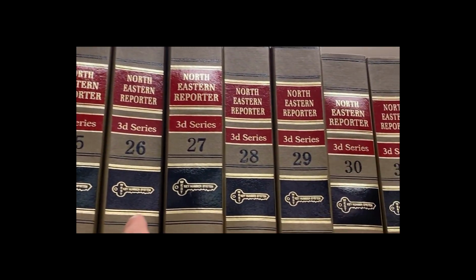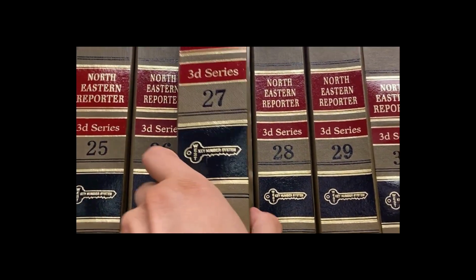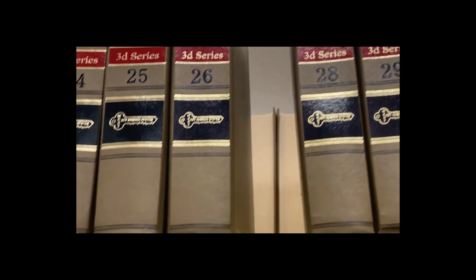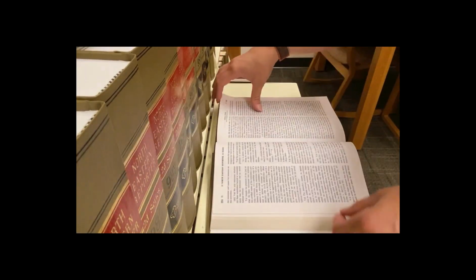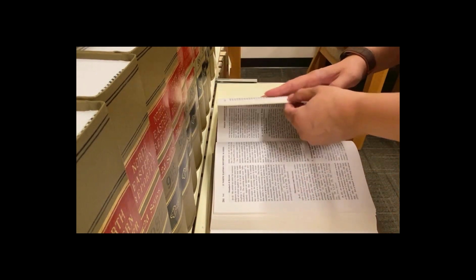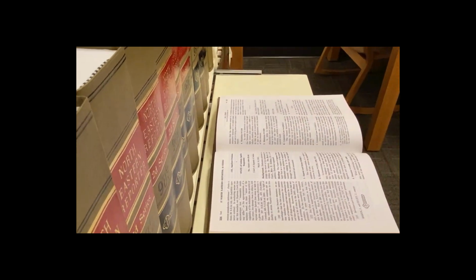go to the Northeastern Reporter, and look up the case in print, first by finding the correct volume, and then turning to the starting page number, where my case begins again with headnotes and related key numbers, followed by the text of the opinion.